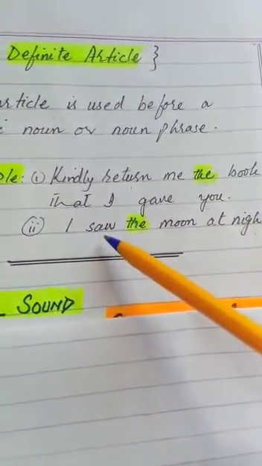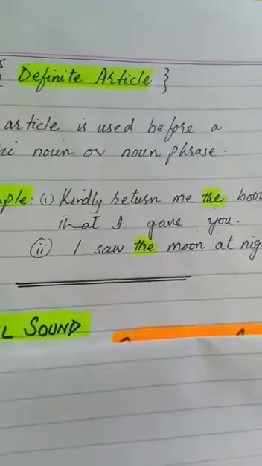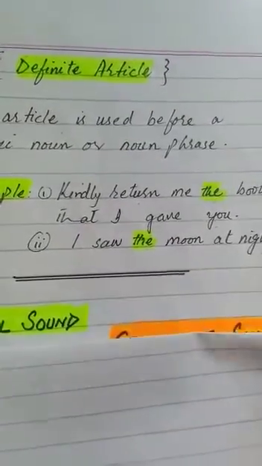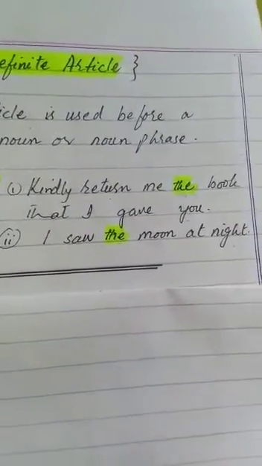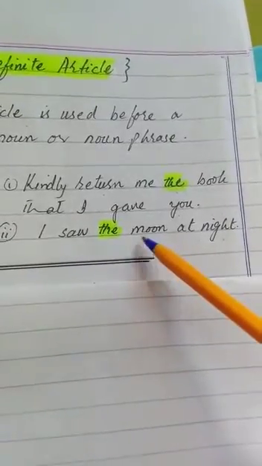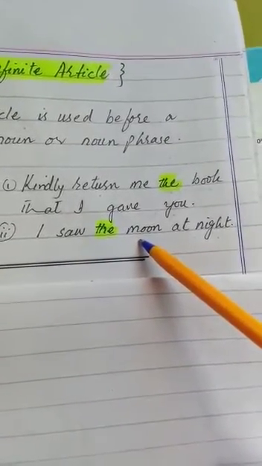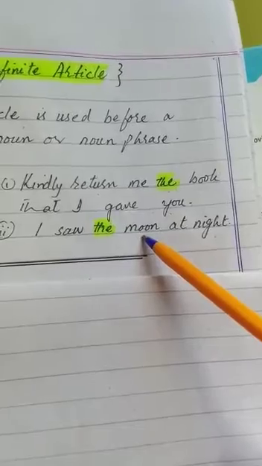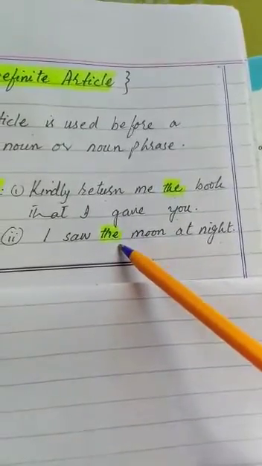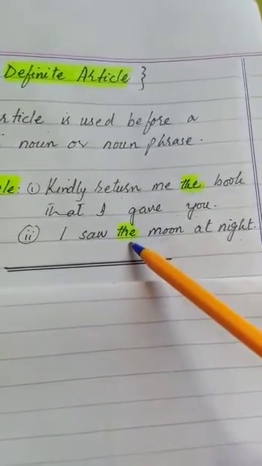Similarly, second example, I saw the moon at night. Here moon is a noun, and this noun is of unique quality. This is a unique object. So before a unique and specific object, we use the.